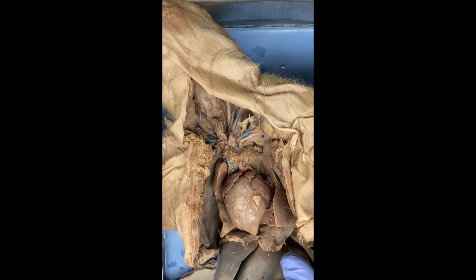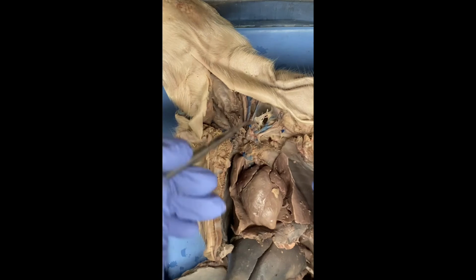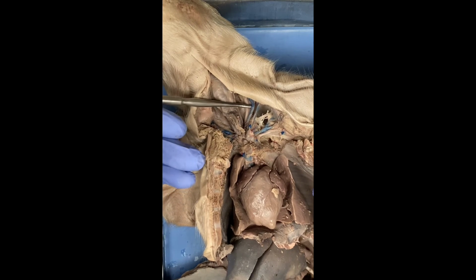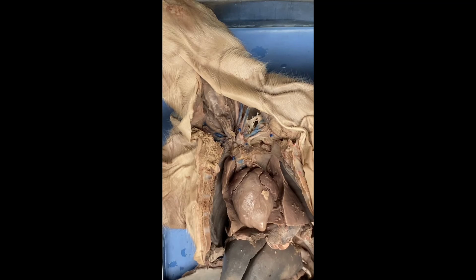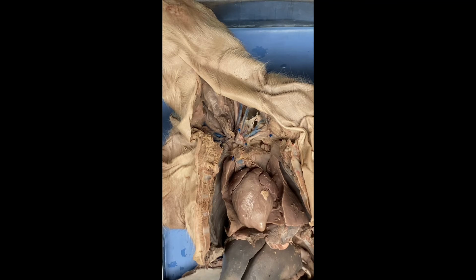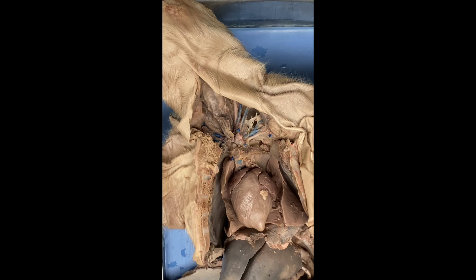The jugular vein will be found right next to the carotid artery. So this is the jugular right here, this one, and it is bringing blood from the head, sorry, back to the heart via the anterior vena cava.